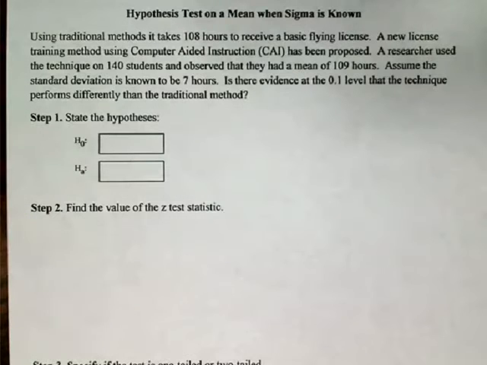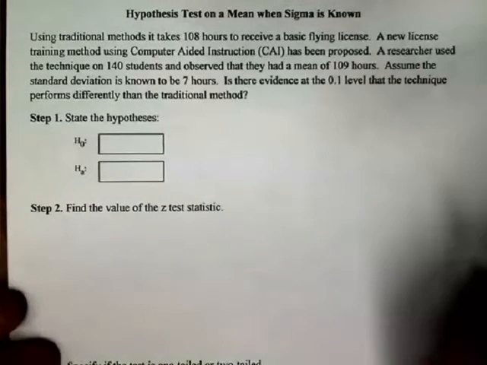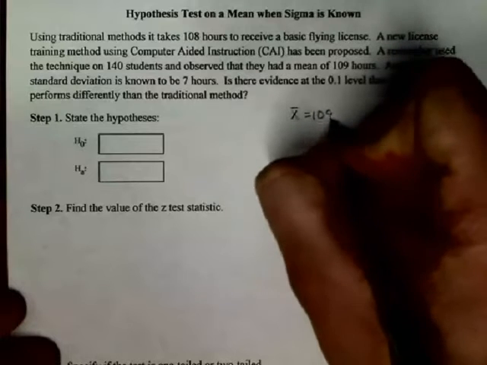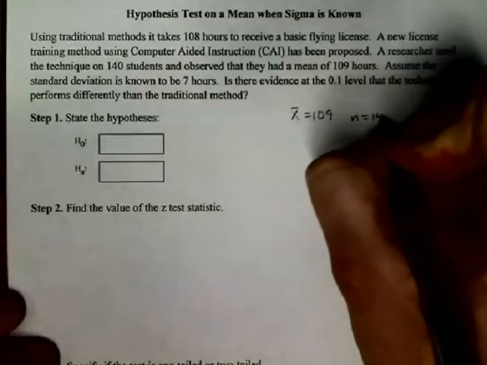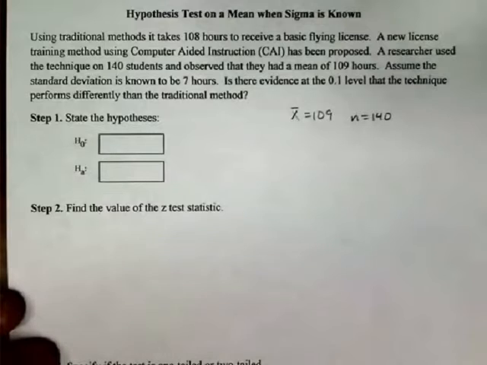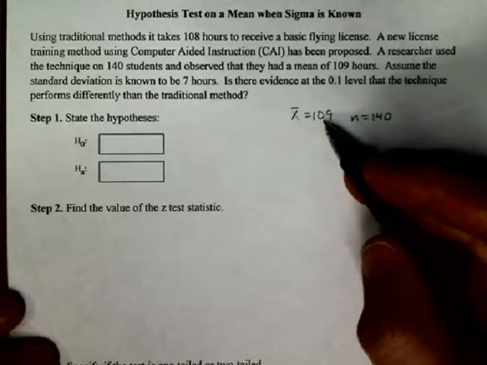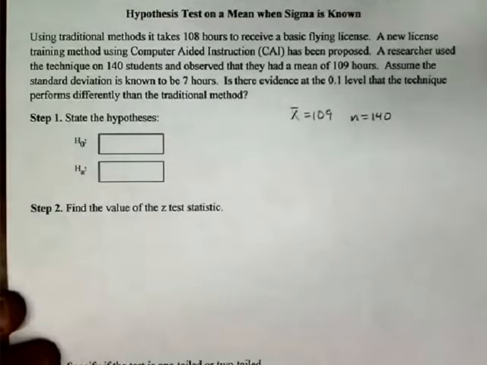So is this new method any different than the traditional method? That's basically the question we're asking, and we're going to try to answer it by looking at the population mean. Before I get to the different steps, I want to pull out the information from the above paragraph. X bar, my sample mean, is 109, out of a sample of size 140. So 140 students were looked at, and the average time to receive their license was 109 hours.